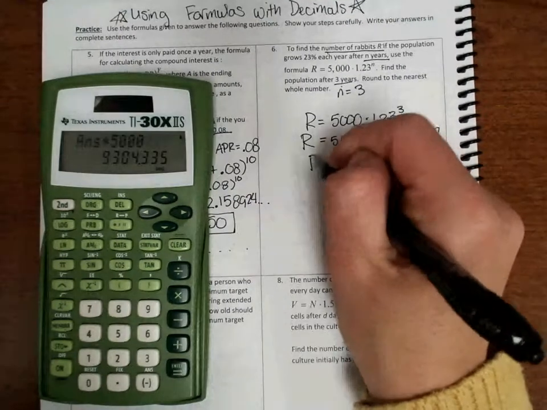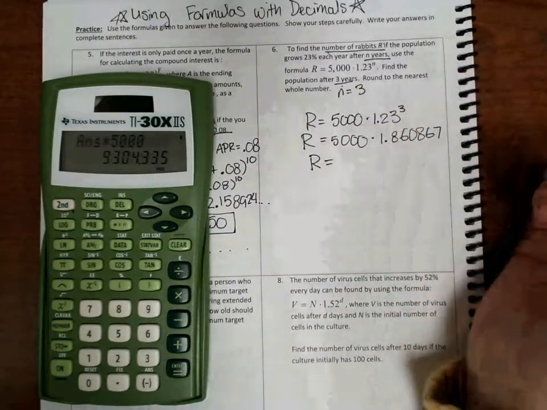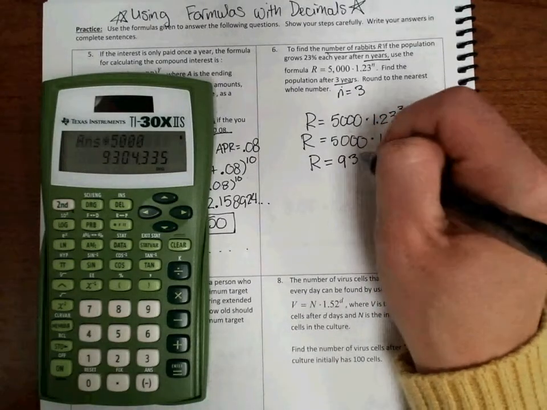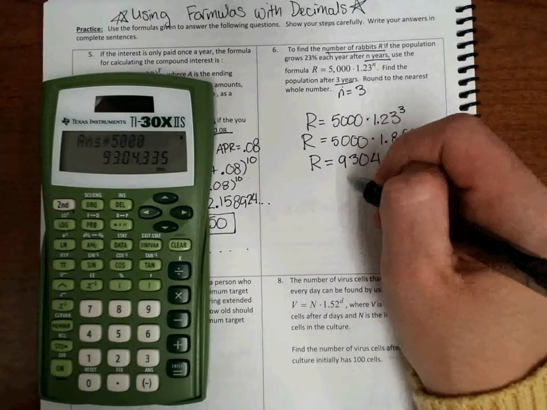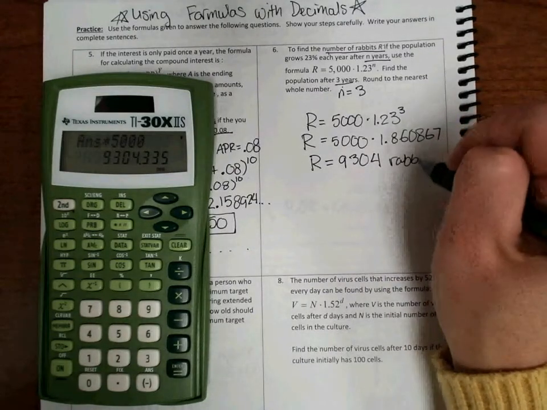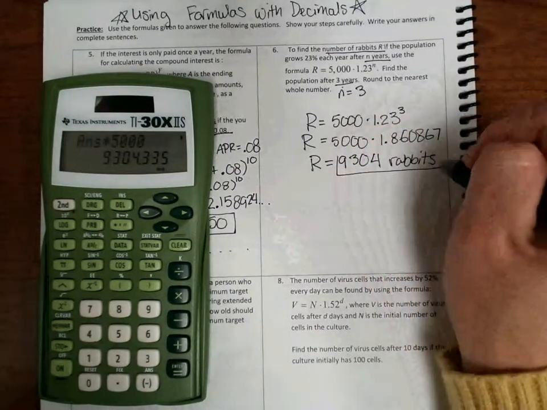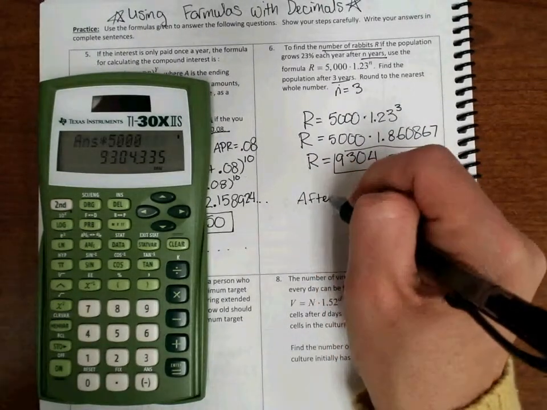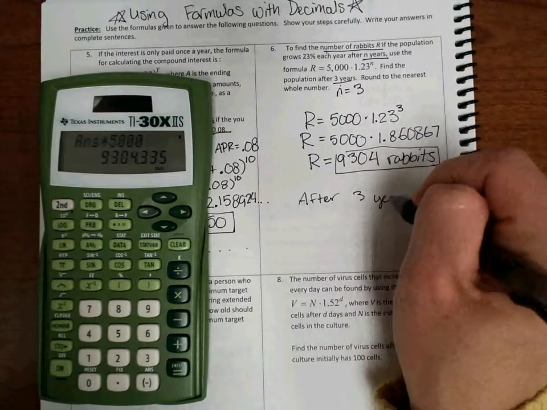So I get R, and let's round to the nearest whole number because we don't want parts of rabbits. That's gross. So we've got 9,304 rabbits. And again, write the complete sentence, so that's a lot of rabbits. Alright. So after 3 years, blah, blah, blah.